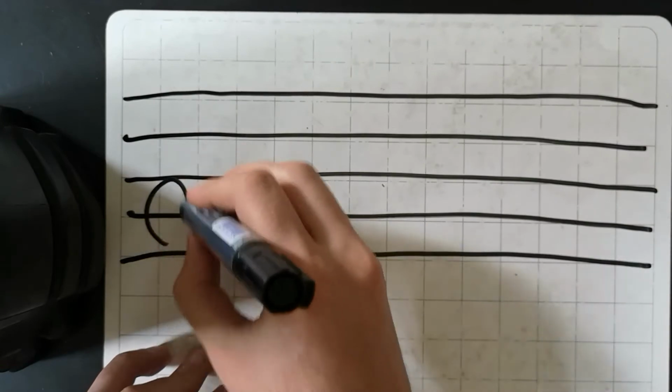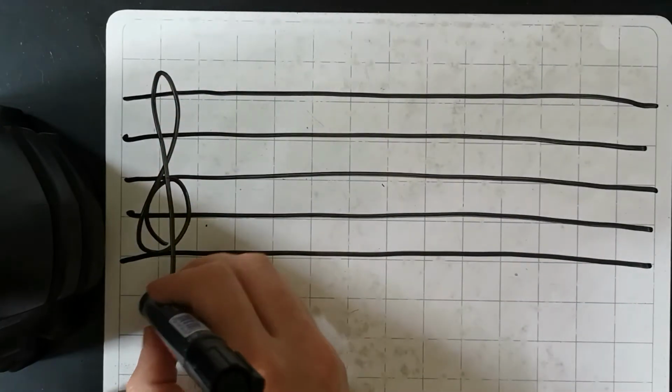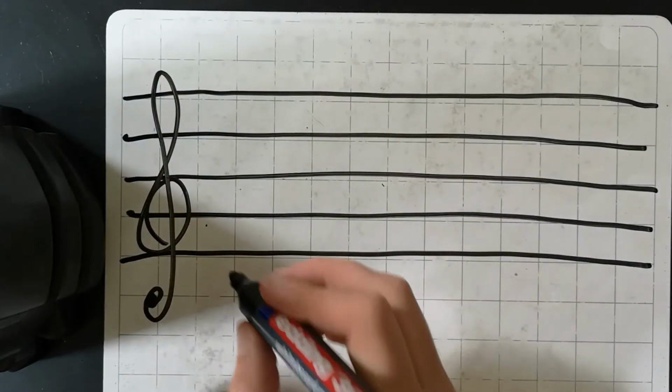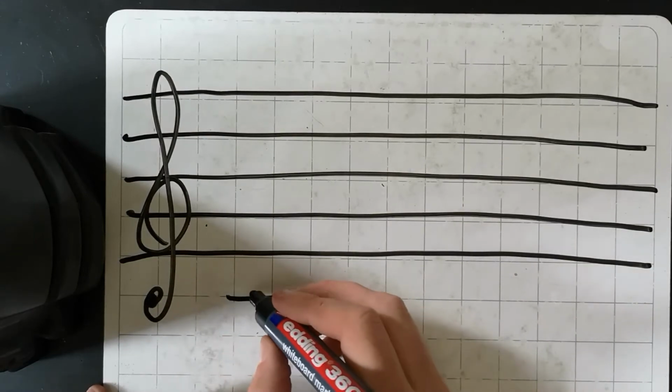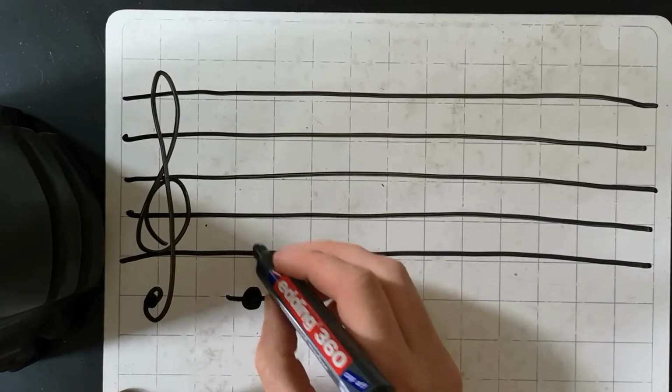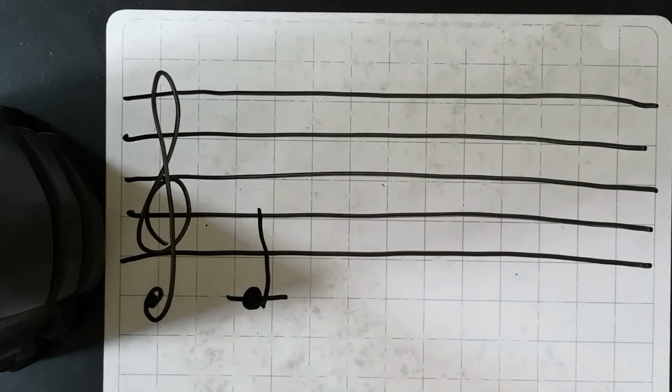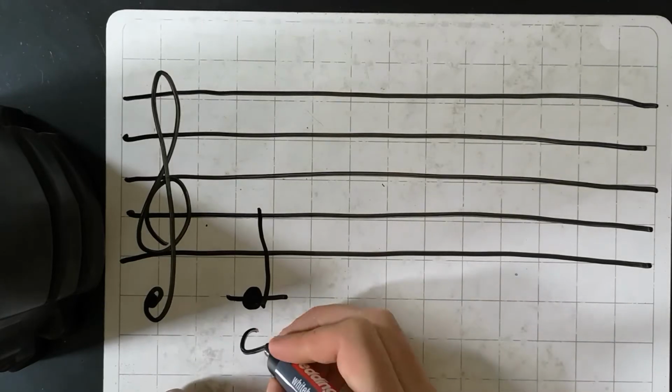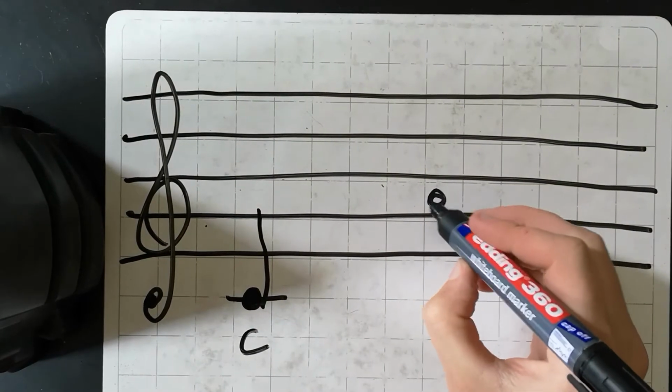Here's our treble clef sign. Remember, C is here. Hopefully you know your notes on your treble clef. If not, go back to that video. It's one of the early ones. Recap it so you know where each of the different notes are. Here is C. Here is A.